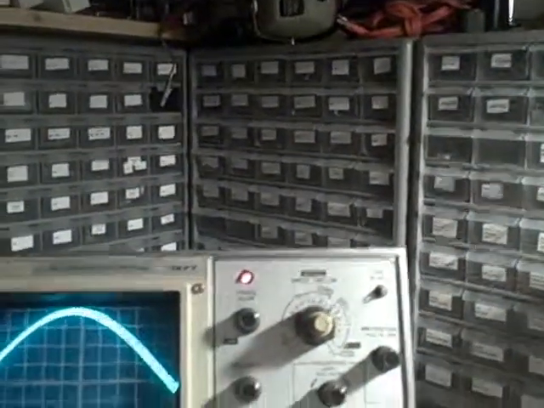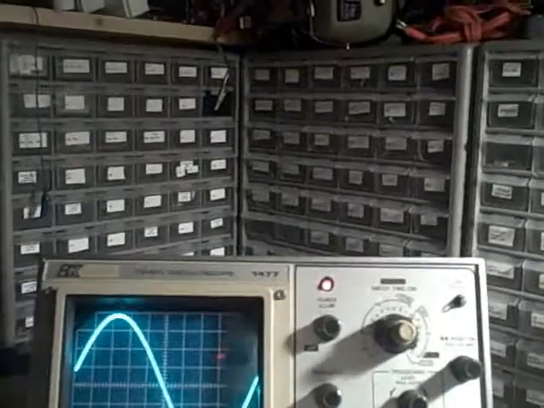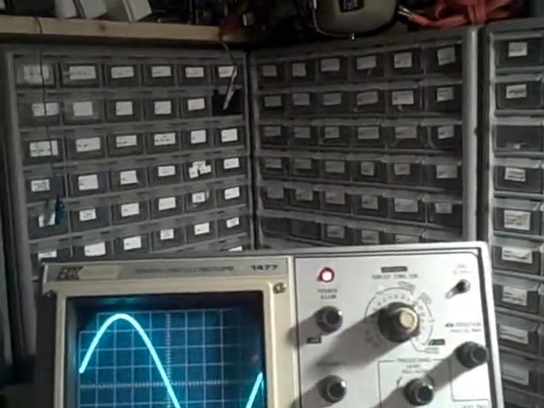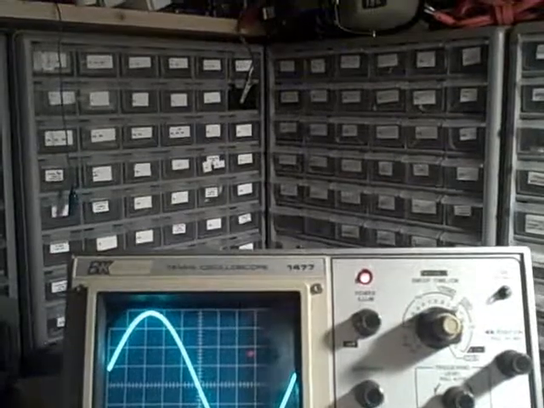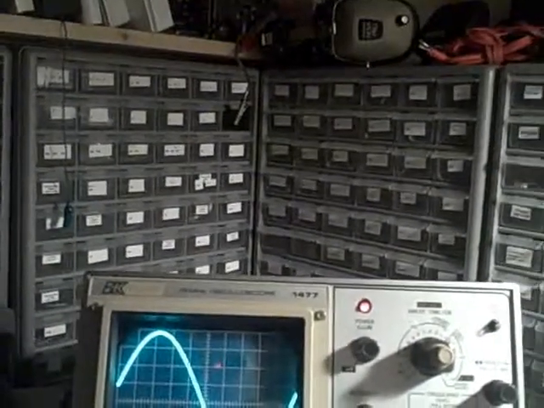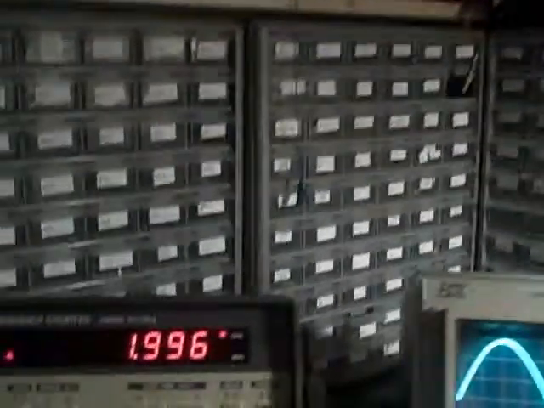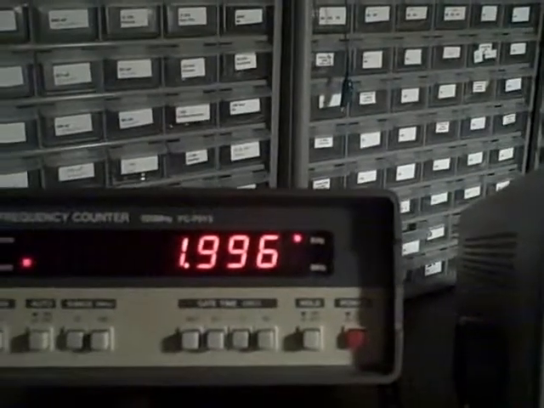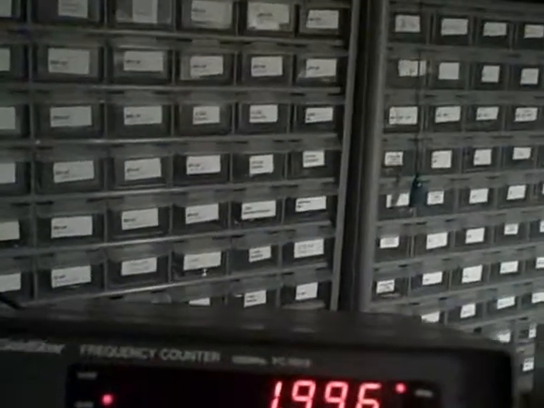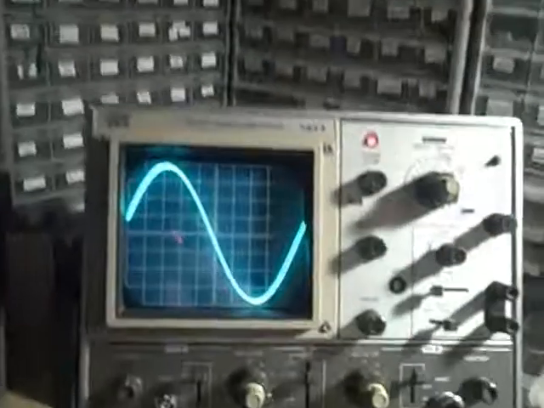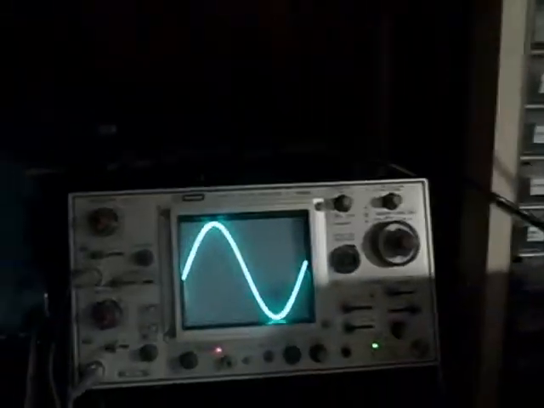Alright, now we are at 50 microseconds per division. And 50 microseconds times 10 would be 500 microseconds, which would be 2 kilohertz, and we are running 1.996, so 2 kilohertz. And our display matches the display of the reference scope.